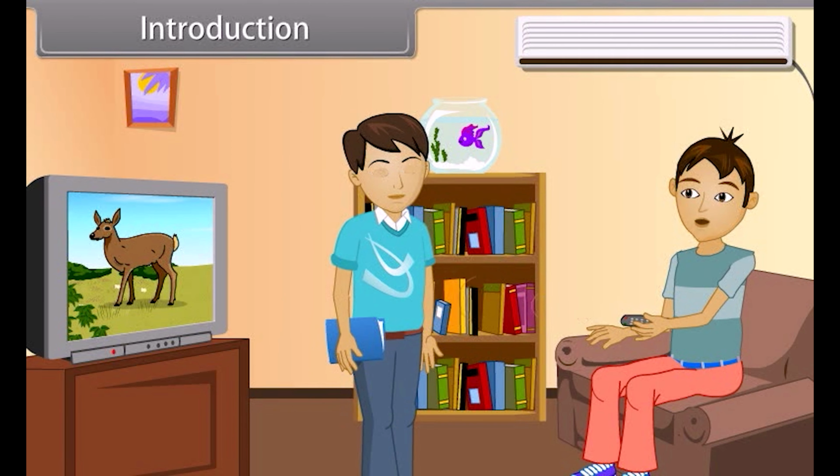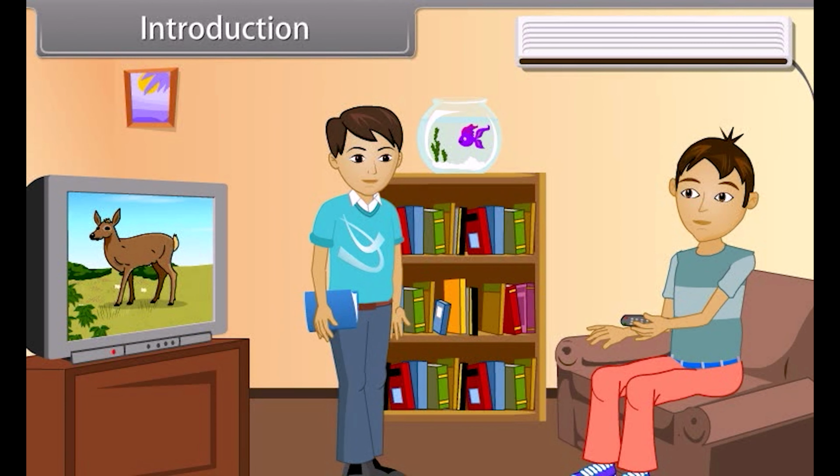Aditya, would you please step aside? My remote is not working. Is it working now? Yeah, thanks. But why did it happen? When you came in front of the remote, it didn't work. Do you know that infrared rays do not pass through the body? Infrared rays? What are these?